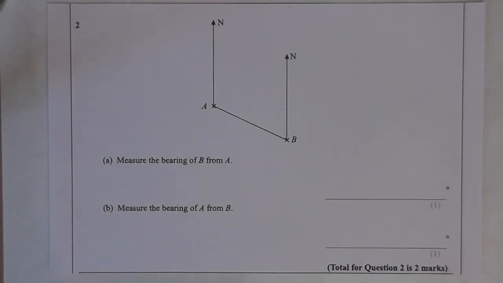The other thing that's drawn for us are 2 upward pointing arrows with an N written on them. Those 2 arrows show the direction of north. Again, if they were not there, we would have to draw them on. Generally speaking, they will be drawn on, but they may not always be. North will generally point up in these questions, much like when we were talking about the compass directions the other week. The north arrows tend to point upwards.